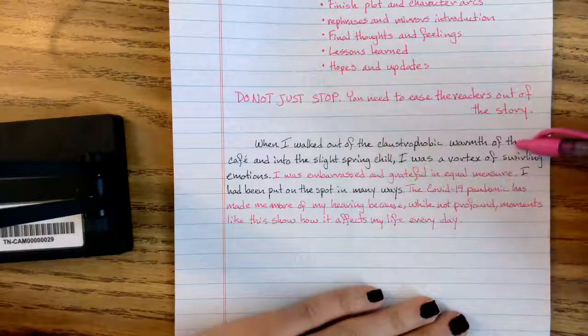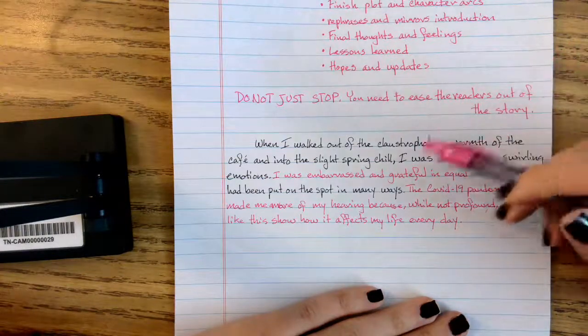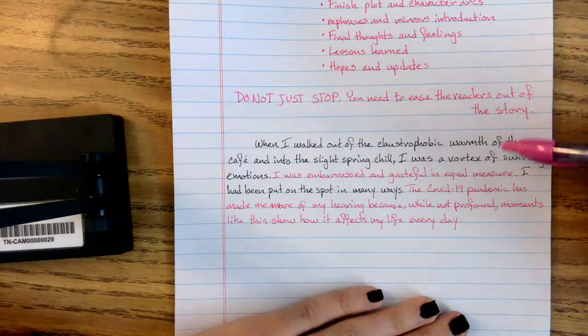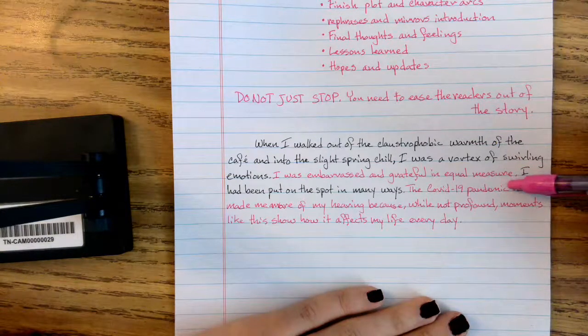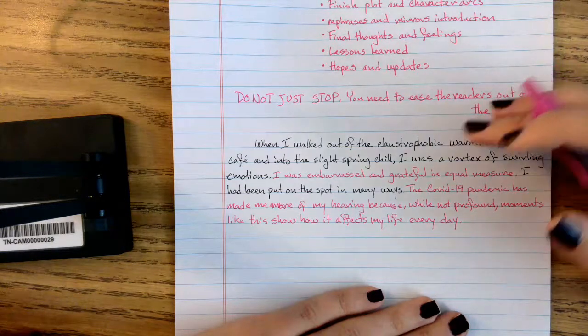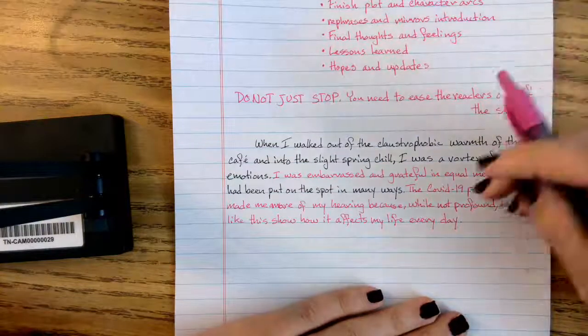When I walked out of the claustrophobic warmth of the cafe and into the slight spring chill, I was a vortex of swirling emotions. I was embarrassed and grateful in equal measure. I have been put on the spot in many ways. The COVID-19 pandemic has made me more aware of my hearing, because, while not profound, moments like this show how my hearing loss affects my life every day, right?